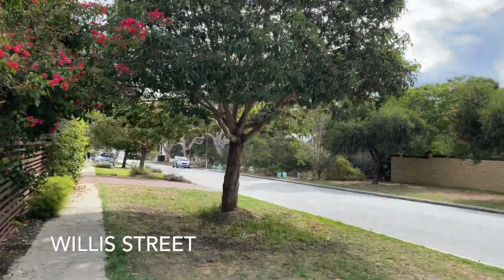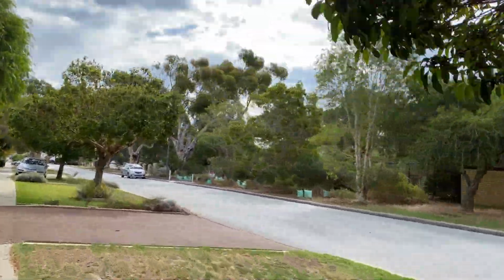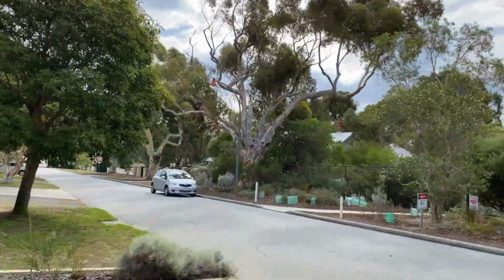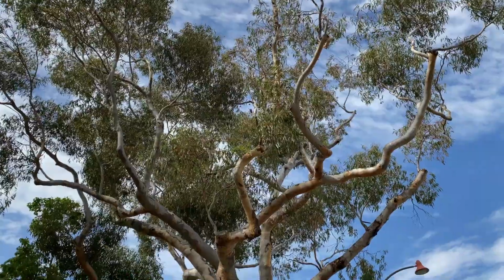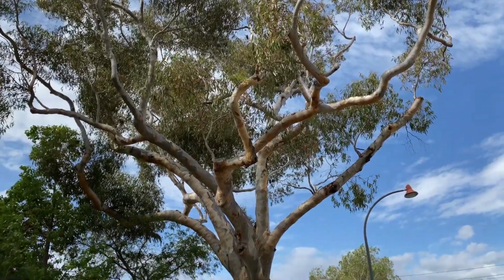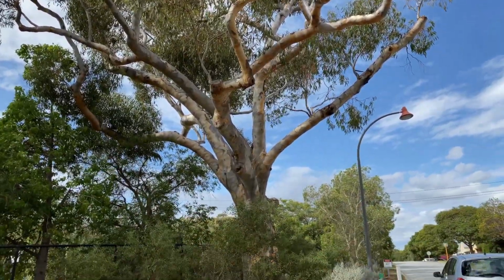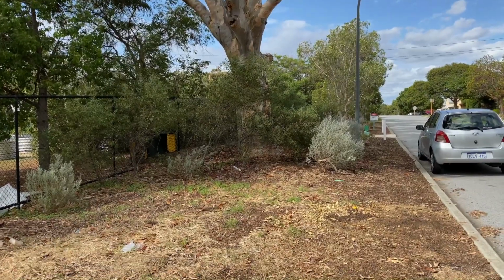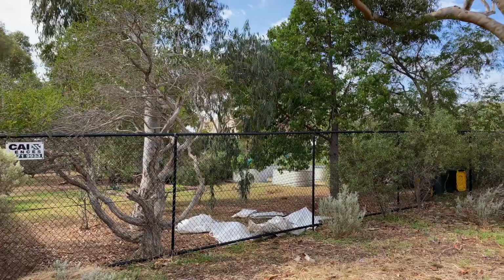As we come around the corner onto Willis Street, it's been identified that there's an opportunity for a future parklet in the verge. This parklet would be co-located with the church's community food garden, which is open to the public. Public open space in this area is required, and this could be a good spot for it.